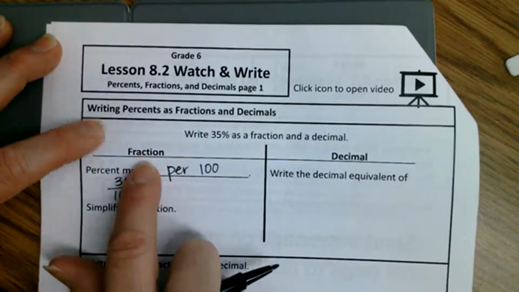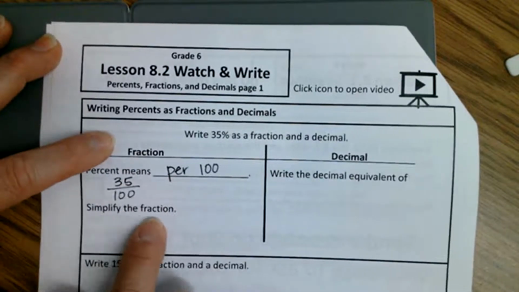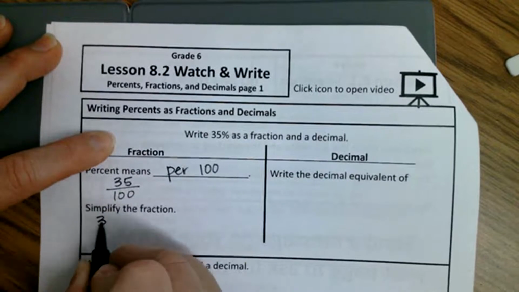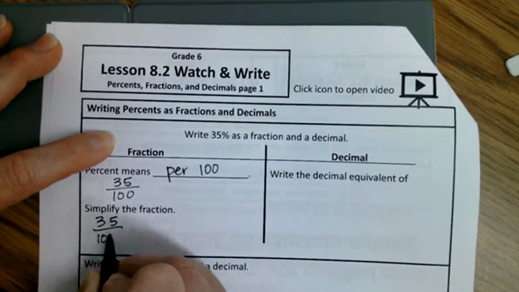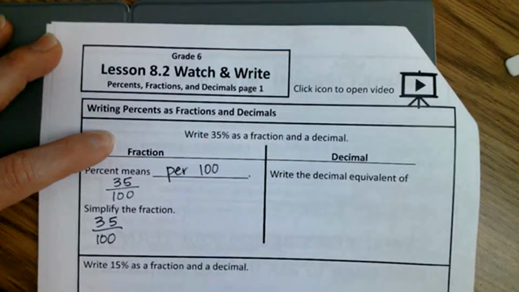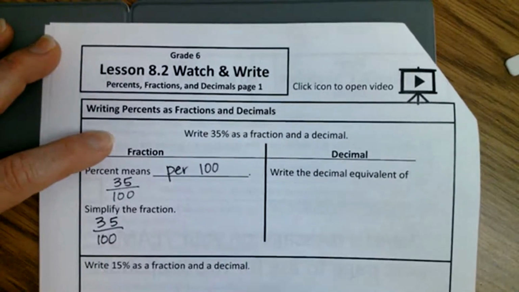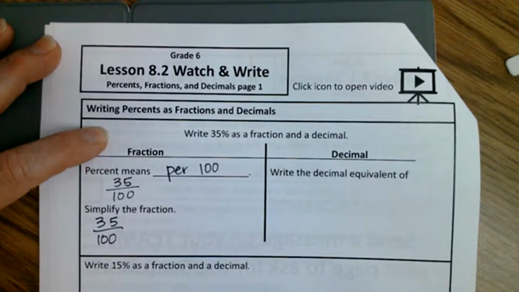The next thing we're going to do if we want to find the fraction is simplify this ratio. 35 100ths. I know that can be simplified because there is a number that can fit into both 35 and 100 evenly. If there is no number that can fit into the numerator and the denominator, then it's already simplified.